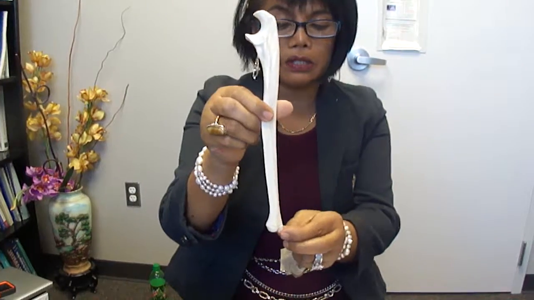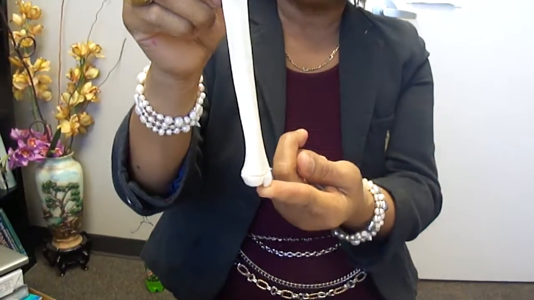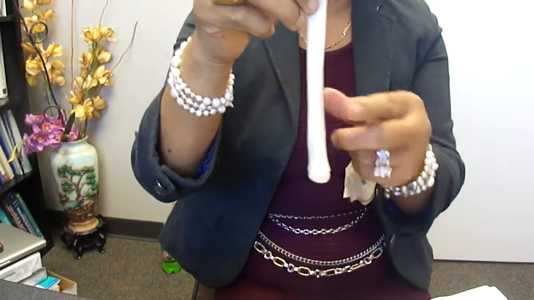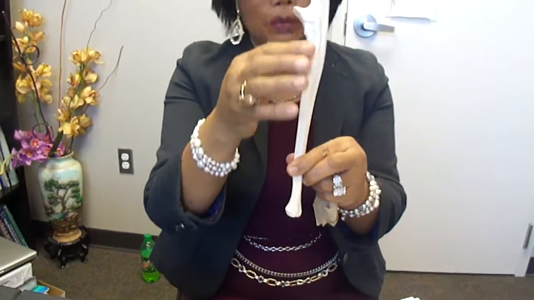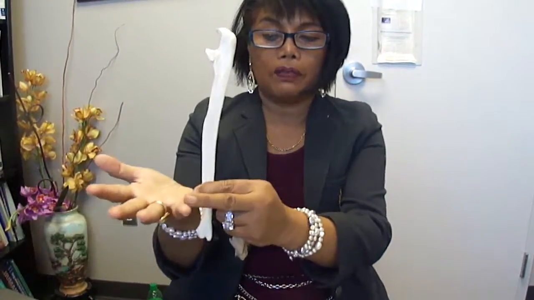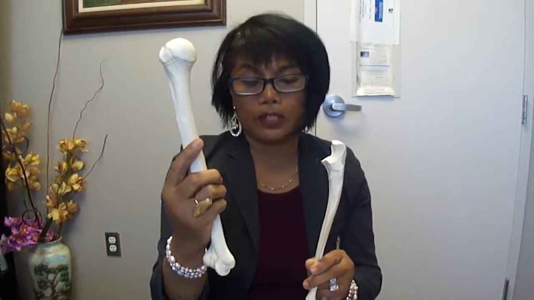You will notice also in here, this is your styloid process of your ulna. Don't forget that your ulna is always medial, in line with your pinky. Don't forget that a process oftentimes goes to a fossa.